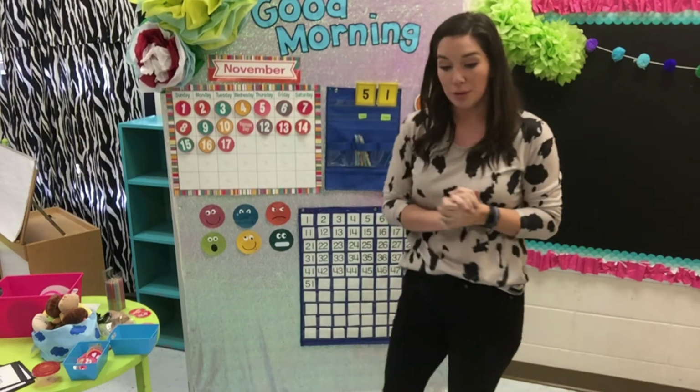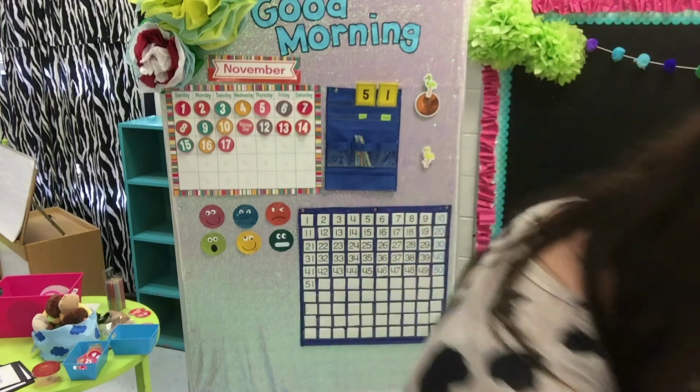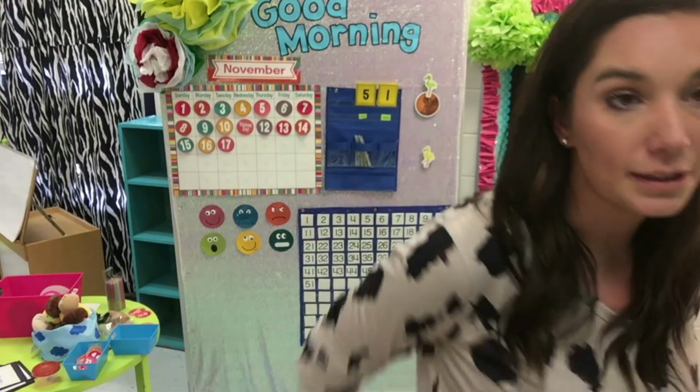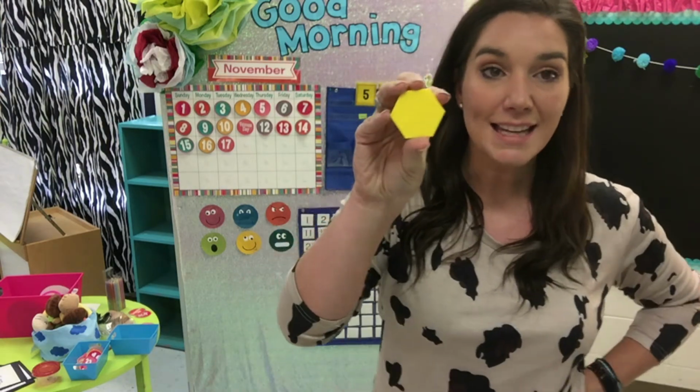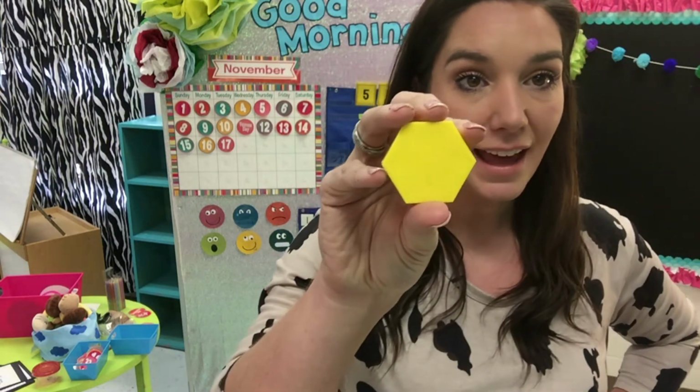Now, I'm going to pull out a shape, and I'm going to describe it to you, and you've got to try to guess what shape I'm holding. All right, we know some 3D and some 2D are flat shapes. Now this shape is flat. Definitely flat, because when I put it in between my hands, there's no space. This shape has 6 sides. Wow. And 6 vertices, or 6 corners. Huh, what shape do you think I could be holding? It's a hexagon. Can you say that?